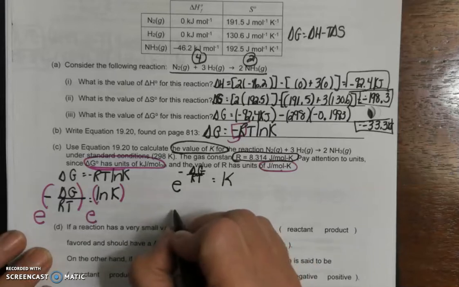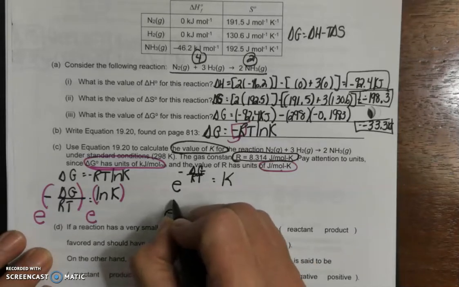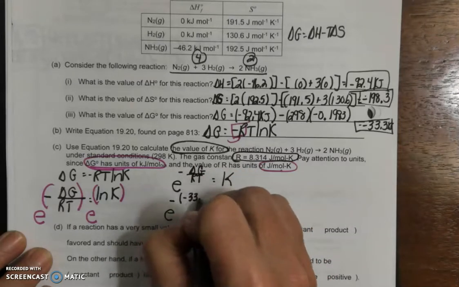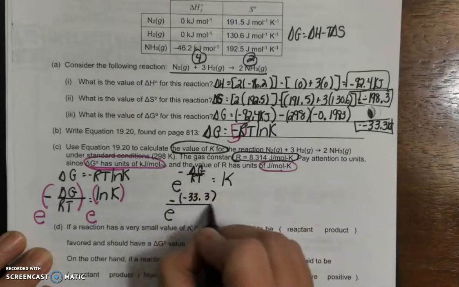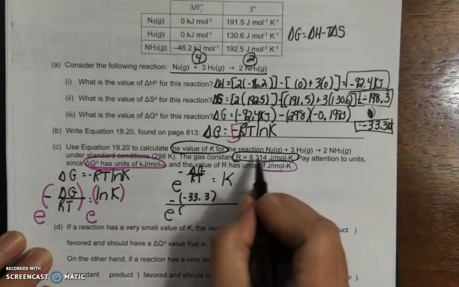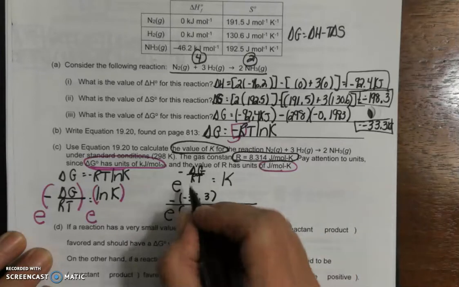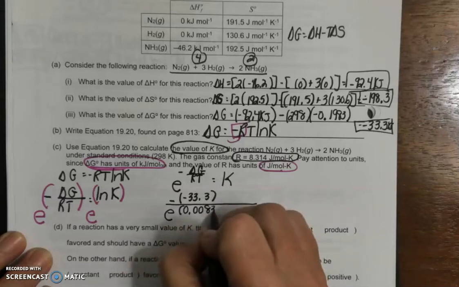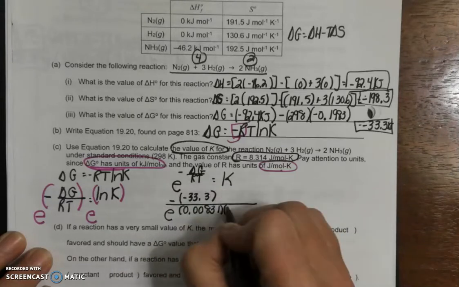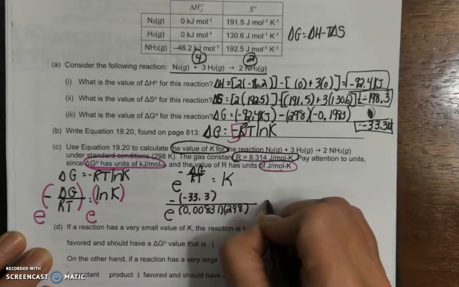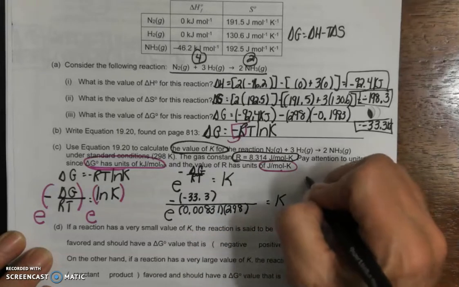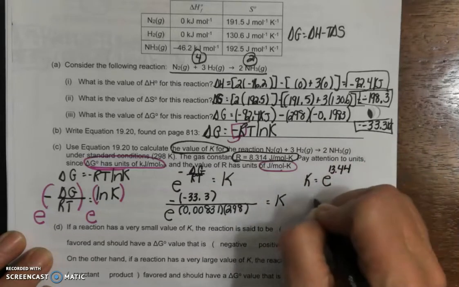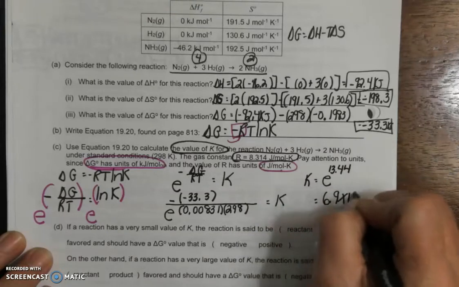What I can do now is plug all this in here. E to the negative 33.3. I'm going to leave out the units just to make this a little bit less crowded. Again, I've got to convert that to kilojoules, 0.00831 times T, which is 298, is equal to K. So K is equal to e to the 13.44, or K is equal to 6.9 times 10 to the minus 5.